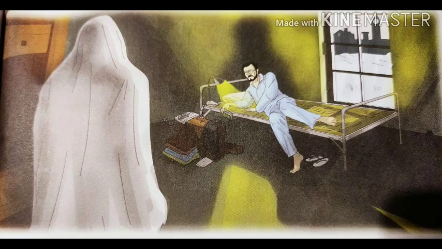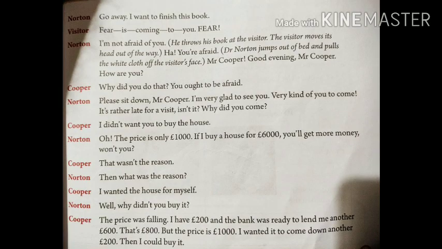Norton: Go away. I want to finish this book. Norton says, you go away, I want to finish my book. I'm just reading now. You just go off. Visitor: Fear is coming to you. You need to fear me. You need to be scared of me. Norton: I am not afraid of you. He throws his book at the visitor. The visitor moves its head out of the way.